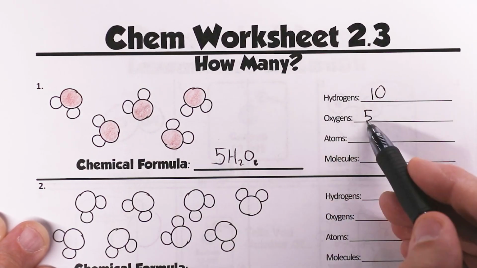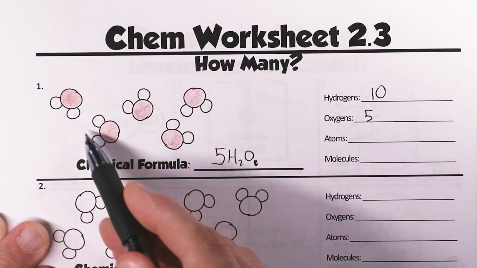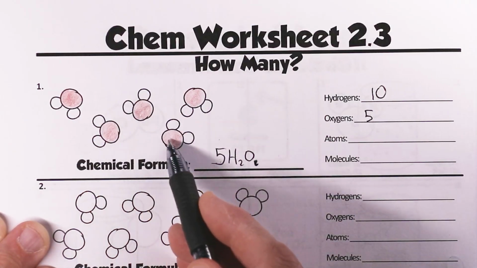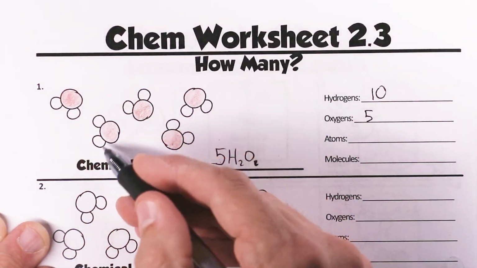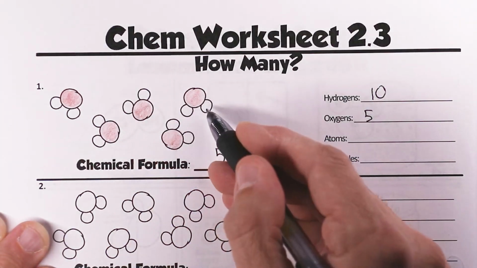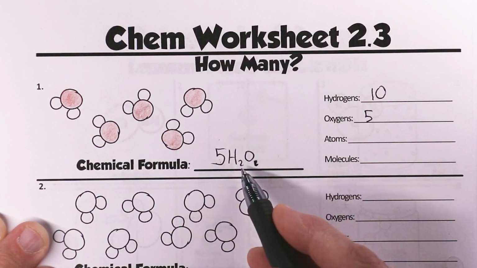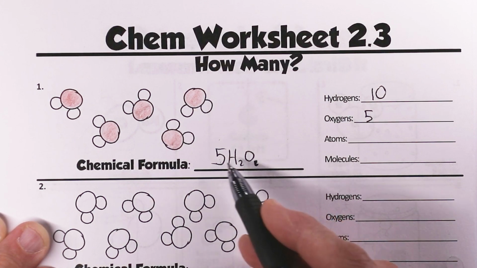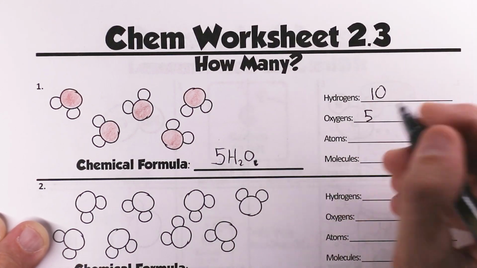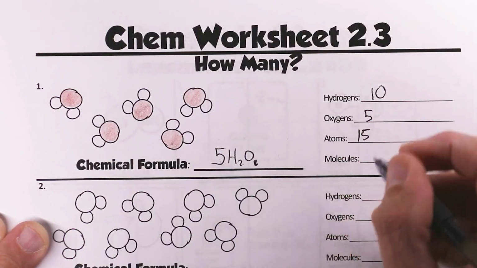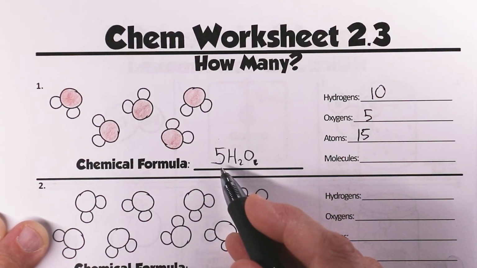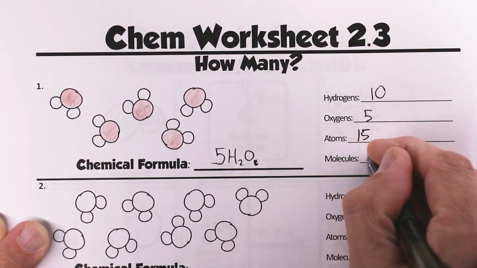Now when I ask how many atoms there are, it's like I'm saying, if I were to count every marble, how many atoms are there? And so if I were to count 1, 2, 3, 4, 5, 6, 7, 8, 9, 10, 11, 12, 13, 14, 15. The other trick is to go, well, there's 10 of these and 5 of those. Or I could go 2 plus 1, that's 3 times 5, or 10 plus 5, 15. And then how many molecules are there? This big 5 in front tells me there's 5 molecules.